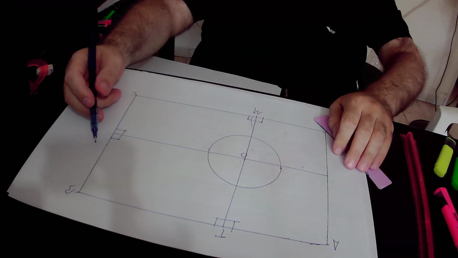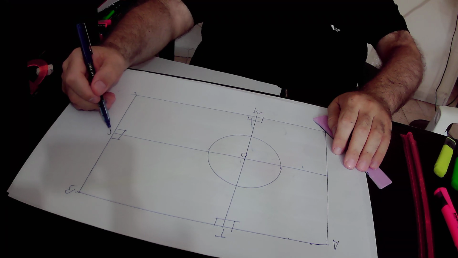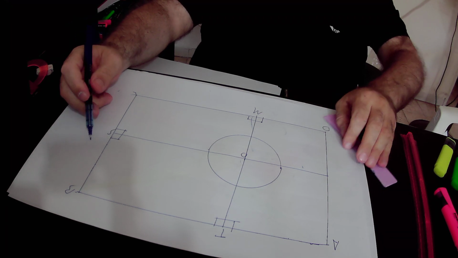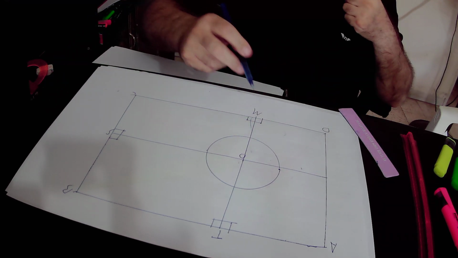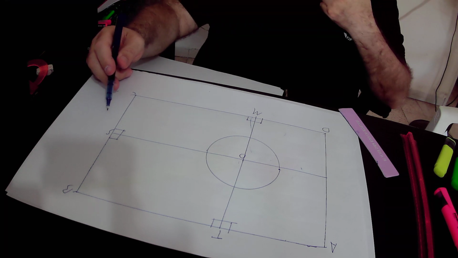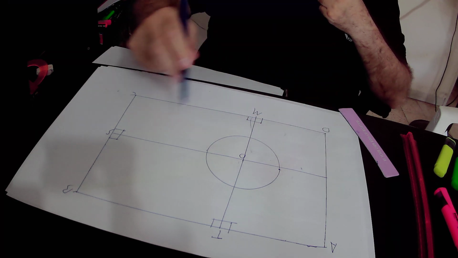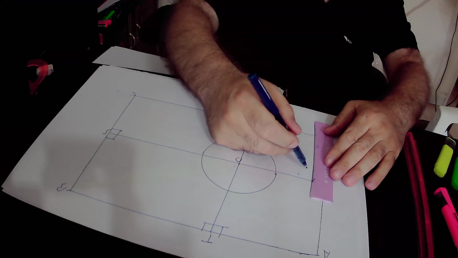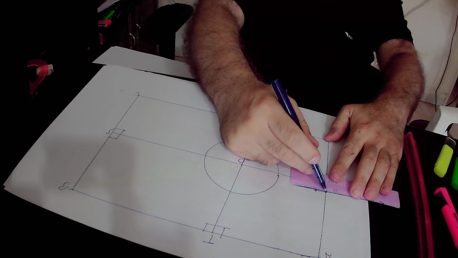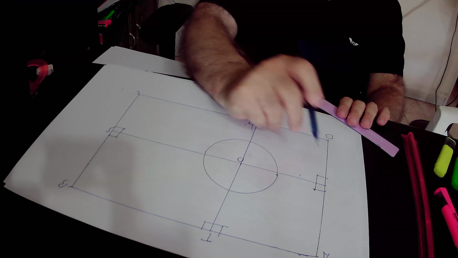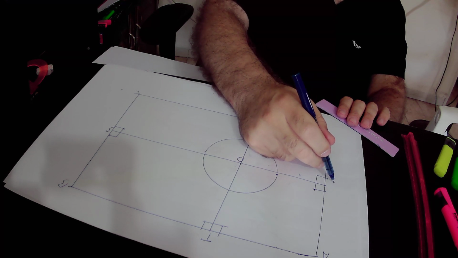We define the touching point of the perpendicular from point O on BC as point S. Because BC is parallel to AD, the perpendicular to BC must also be perpendicular to AD. Again, because AD is parallel to BC. So here, this angle equals 90 degrees, and this angle also equals 90 degrees, according to the rule that I mentioned. We define the touching point of the perpendicular from point O on AD as H.